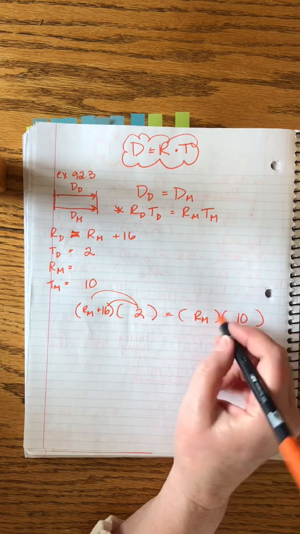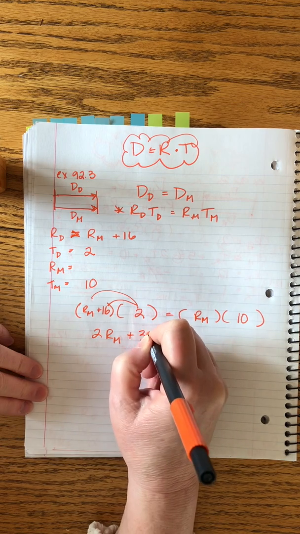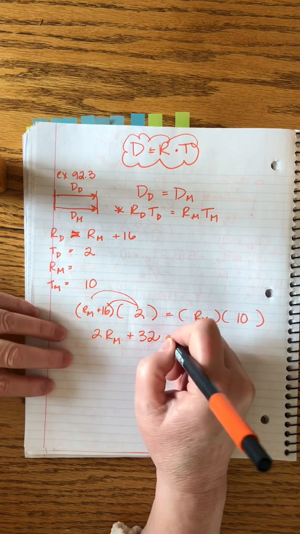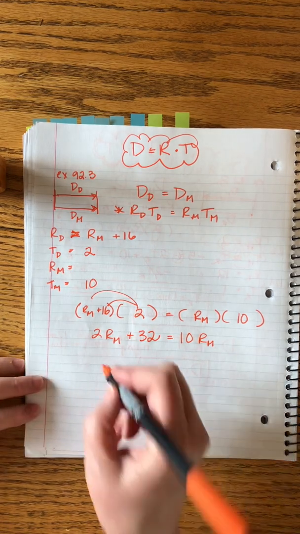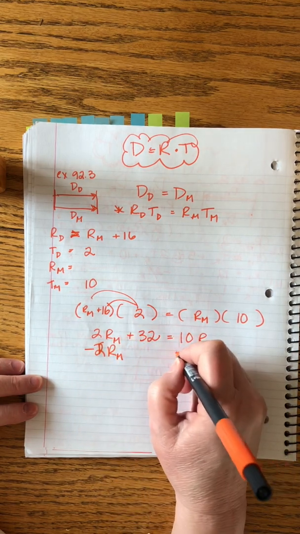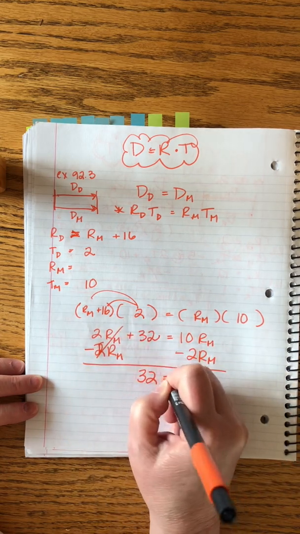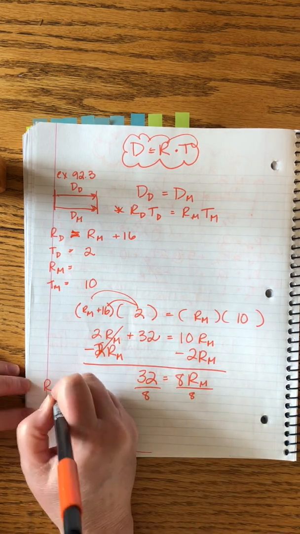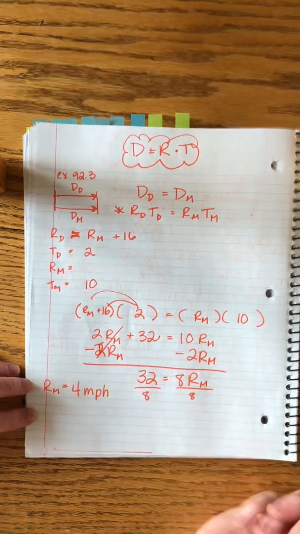Distribute, and I'll just fix that order. 2rm plus 32 equals 10rm. Subtract the 2rm to swim it to its friend. 32 equals 8rm. Divided by 8, and we get that the rate of Madill was 4 miles per hour.